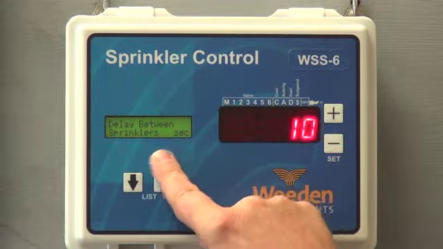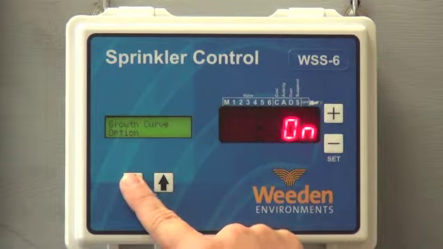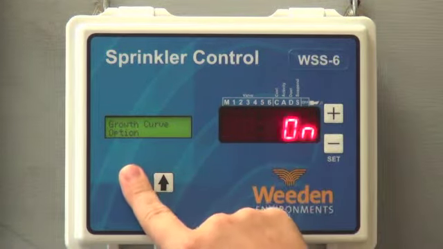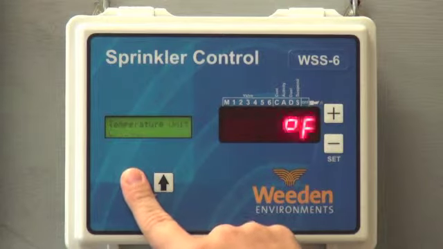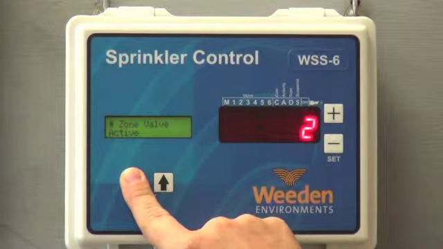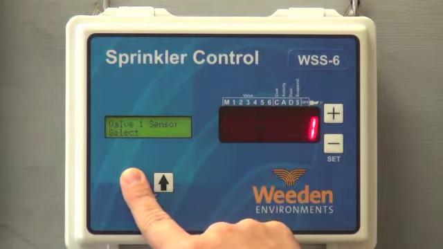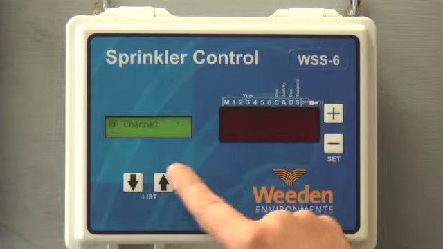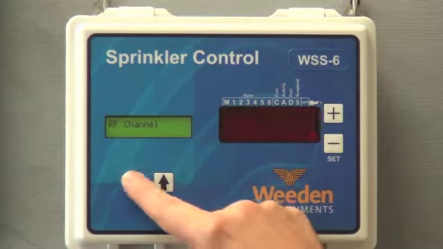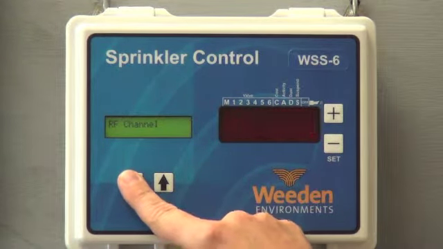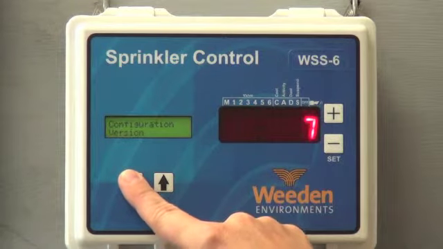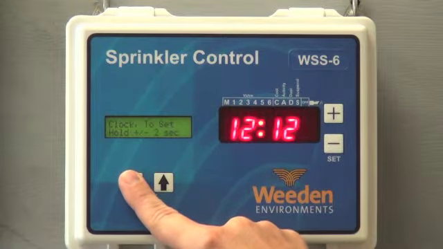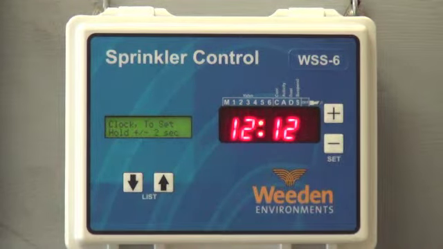Our delay between sprinklers is 10 seconds. We have the growth curve turned on right now. We're not using a water meter. Our temperature's in Fahrenheit. It's a 2-valve system. Sensor 1 is attached to valve number 1. In your case, it would be sensor 2 attached to valve number 2. There we still had it attached to valve number 1. We're not using radio frequency, and now we're into the software configurations, and we are back to the top of the list, which is the clock.